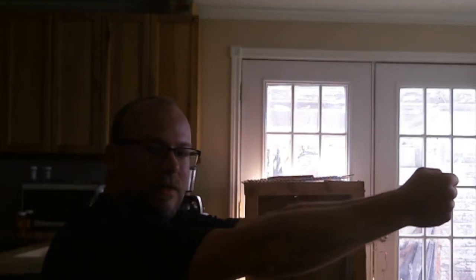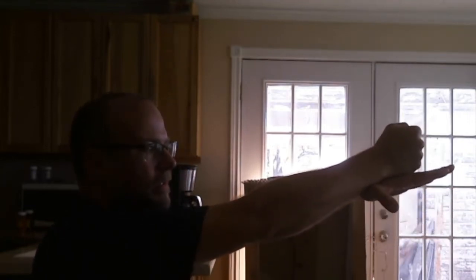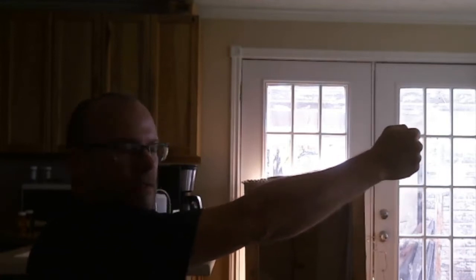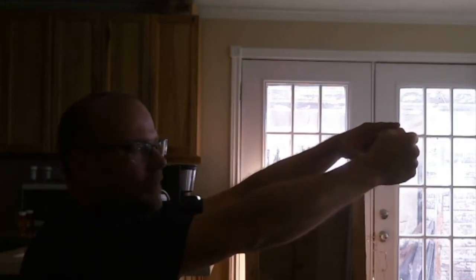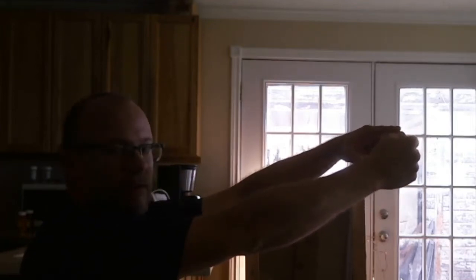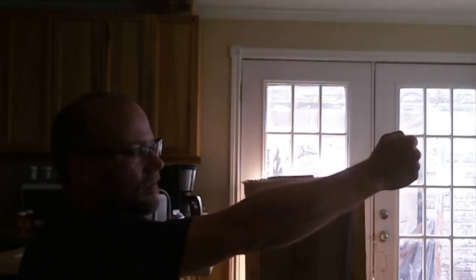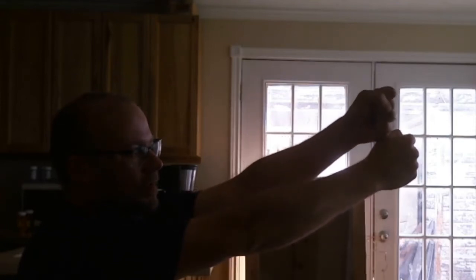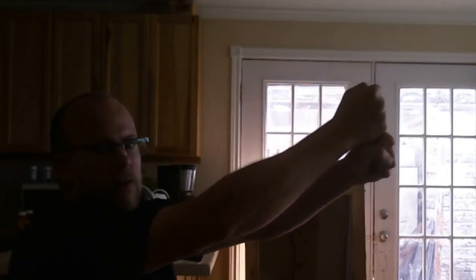If I line the bottom of my fist up with the horizon, from the bottom of my fist to the top of my fist is 5 degrees if I'm holding my fist out like this. So 5 degrees, 10 degrees, 15 degrees. I can measure the angle of elevation of the moon like that.